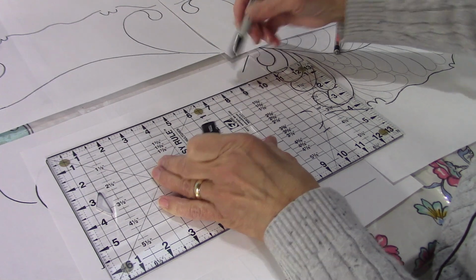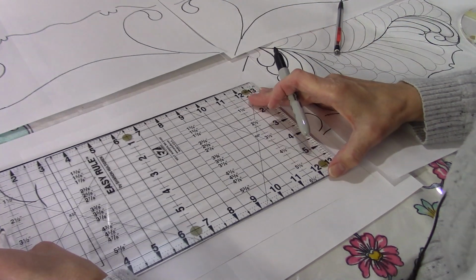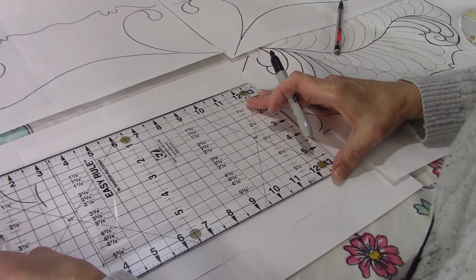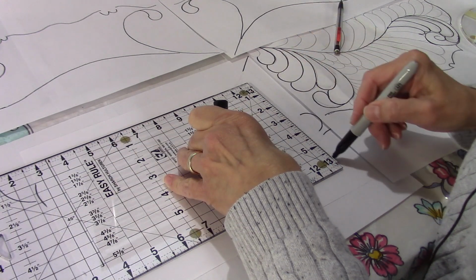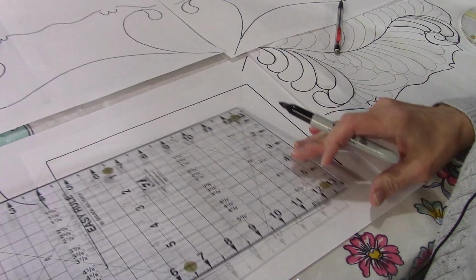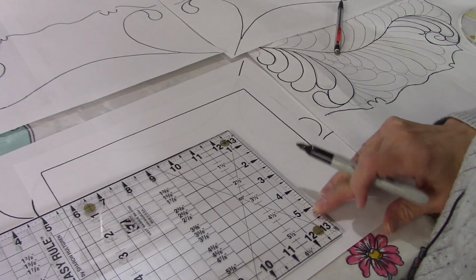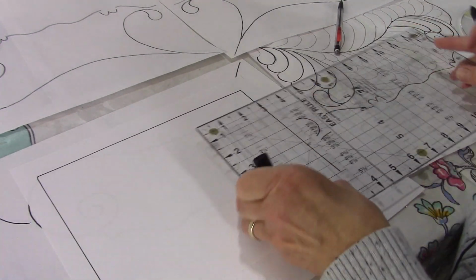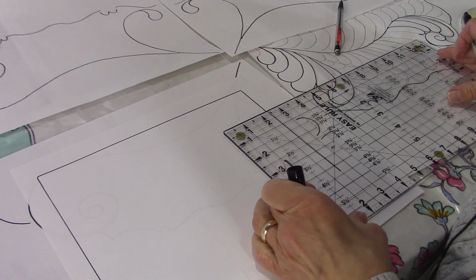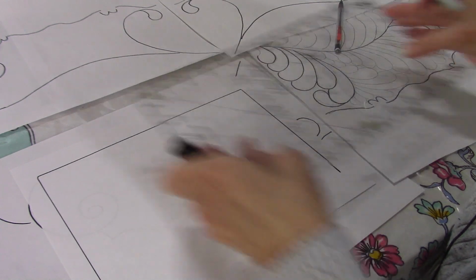demonstration here, and I'm going to draw out a border, and I'm going to have to make this one small, and let's see, let's make this about 2.5 inches.